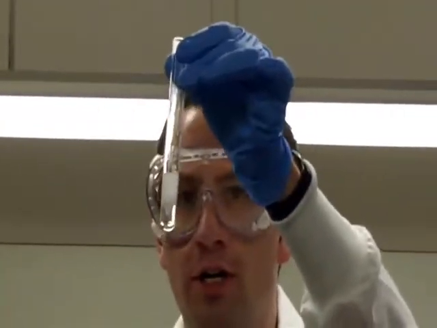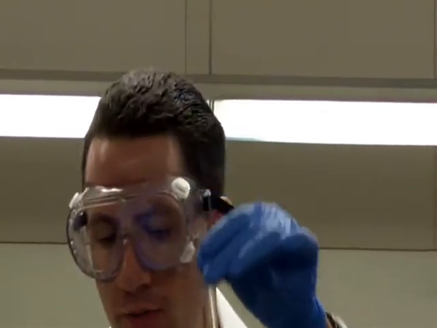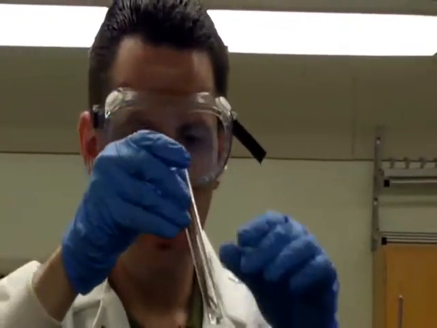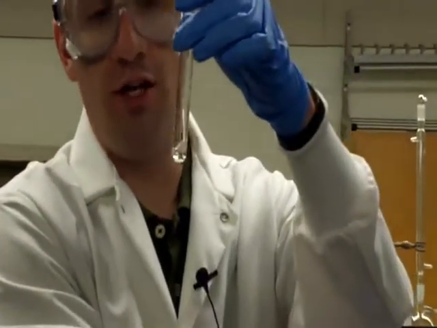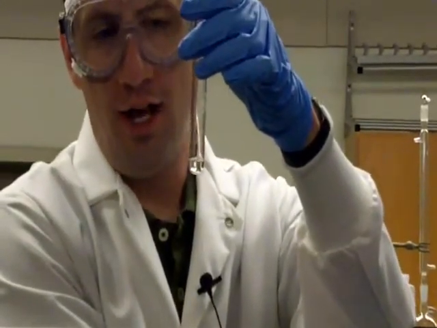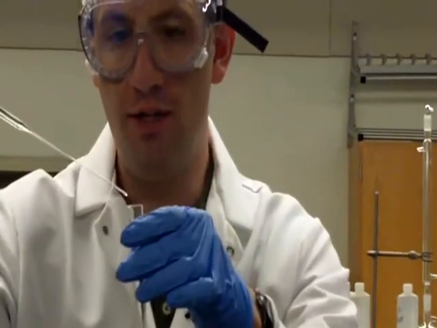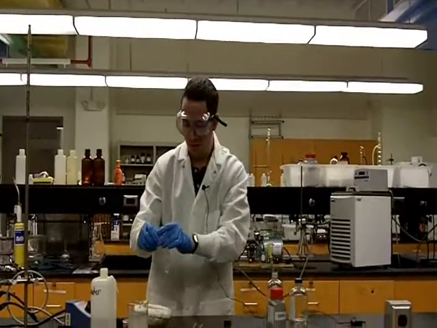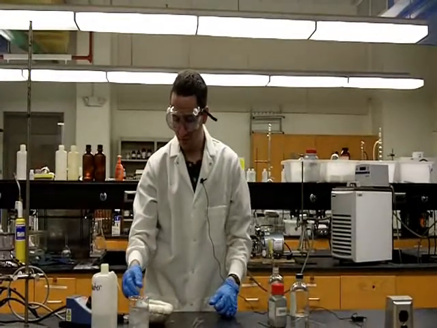Now we can see they've both come to a boil, and we have two very different results. In the case of water, even in boiling water, the fluorene has still not dissolved. So since the fluorene has not dissolved at high temperature, that also means that it's a poor solvent. In the case of methanol, we can see that some of it has dissolved. And so by increasing the temperature, we've increased the solubility in methanol.